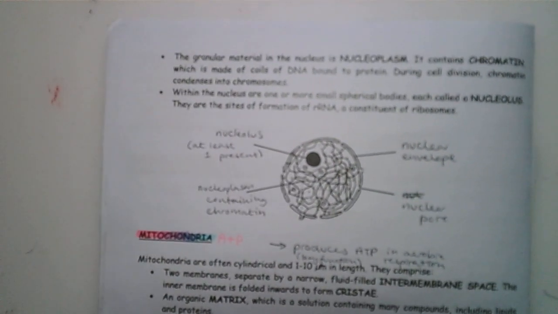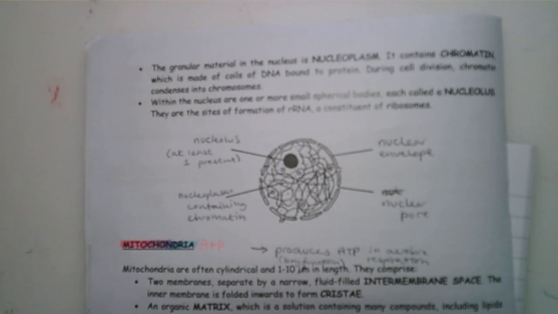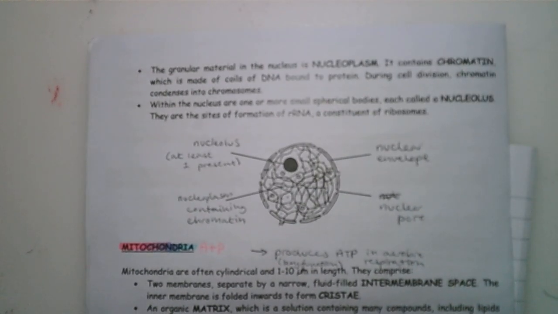So the granular material in the nucleus is the nucleoplasm. It contains chromatin, which is made of coils of DNA bound to protein. During cell division, chromatin condenses into chromosomes. Within the nucleus are one or more small spherical bodies, each called a nucleolus. They are the sites of formation of rRNA, which is ribosomal RNA, and it's a constituent of ribosomes, so it makes up ribosomes.